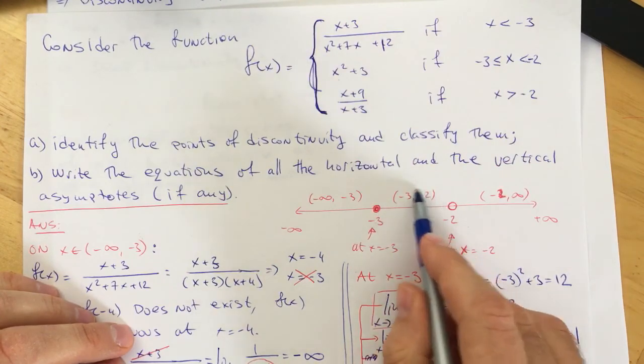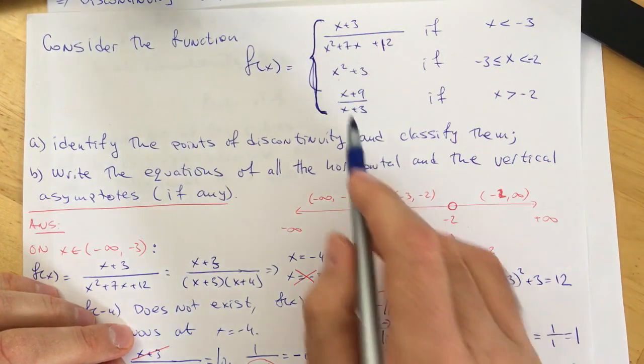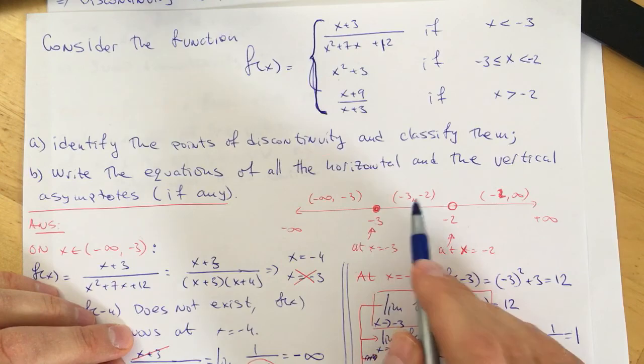So we're done with this interval also. The function was defined as a polynomial in this interval, so it's continuous.